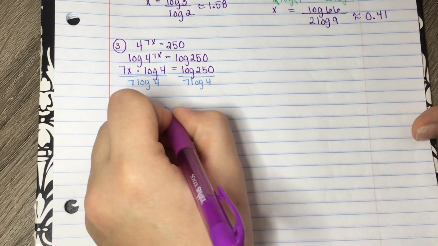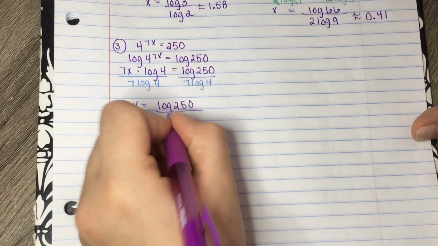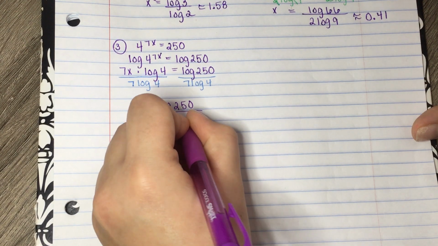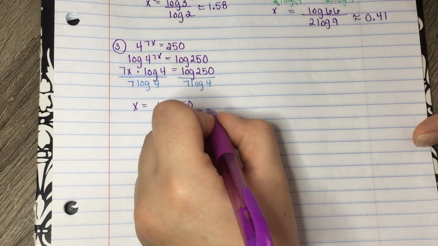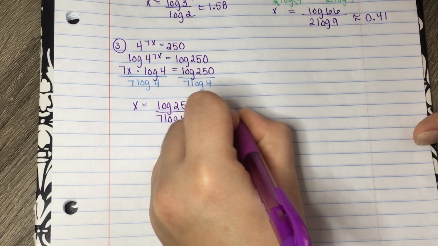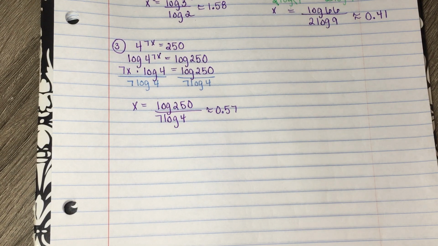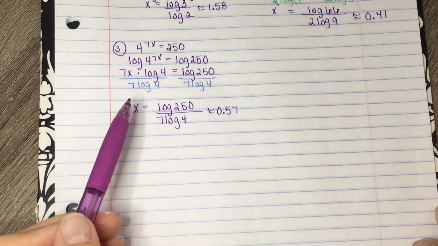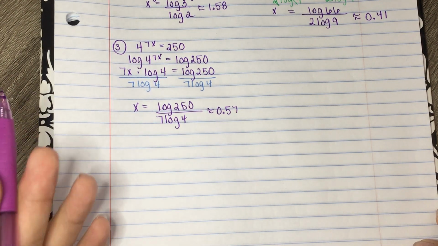You can see here that I'm going to get x is equal to log 250 all over 7 log base 10 of 4. And then when I go ahead and plug this into the calculator, I get about 0.57. Make sure you try some of these on the calculator. Make sure you're getting these answers because you're going to be expected maybe to give me a decimal approximation, a multiple choice, in an upcoming test or quiz.